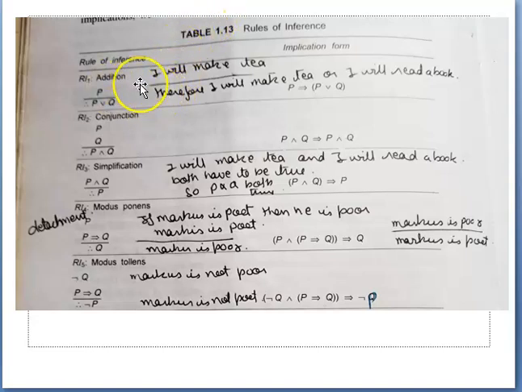So the first rule is the rule of addition. What the rule of addition says is that if a proposition is true, and you add another proposition to it, then that will also become true because the original proposition was true. So if P is true, it implies P or Q will also be true, and you can add anything: P or R, P or S. But it does not imply that Q is also true. That is not implied by this particular rule, but P or Q together is true. This is the rule of addition.